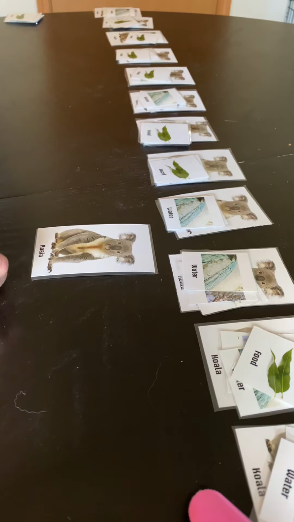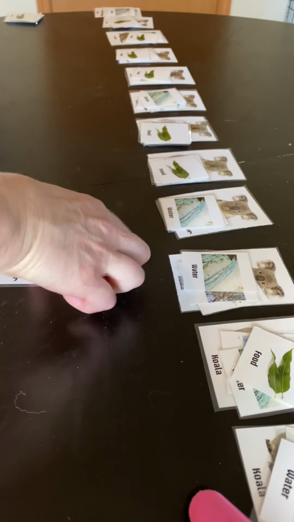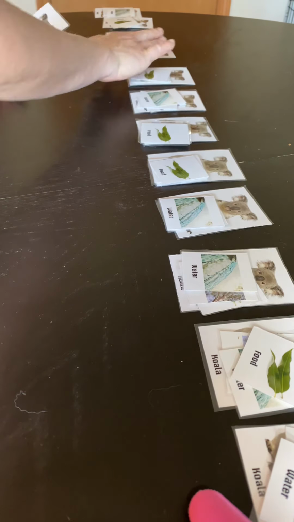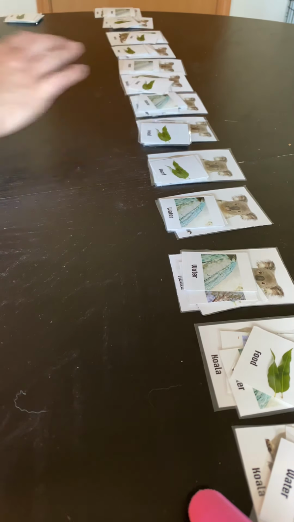Generation. Woohoo! These usually take up our whole science table in the classroom. We'll squeeze these koalas in there.